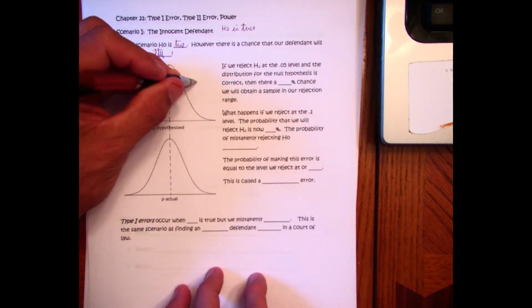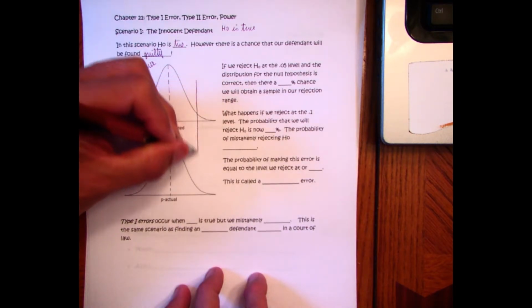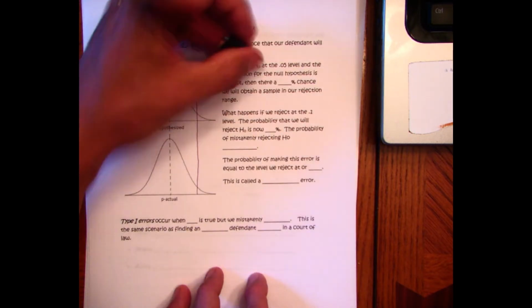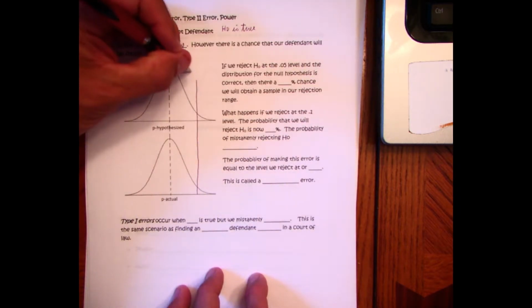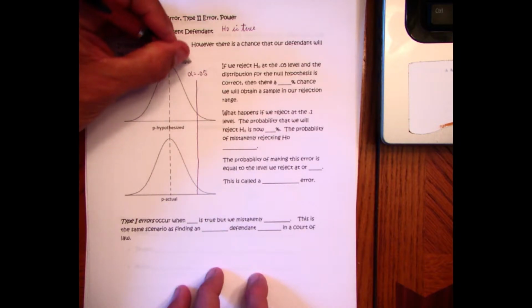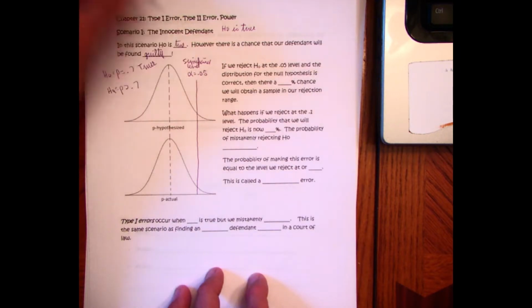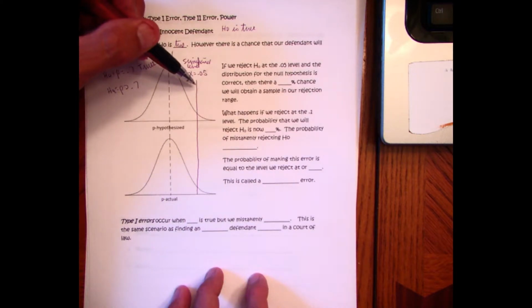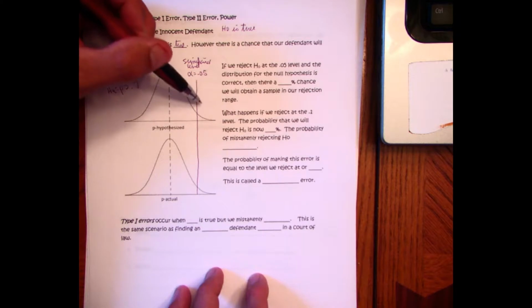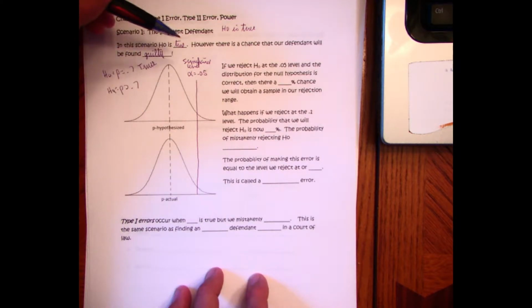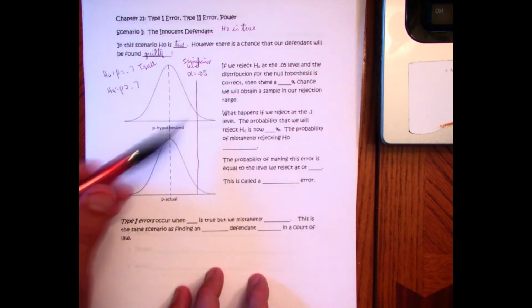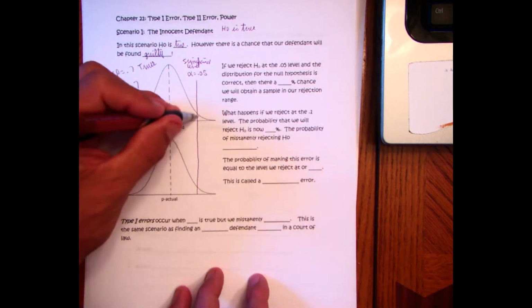So we got an alpha level here, and it says we're going to reject at that 0.05 level. We also call that the significance level. And remember, the significance level is we're looking for a p-value when we do our hypothesis test that's below 0.05 to reject a null. Well, what is the probability that we will get a p-value that's in this region right here?